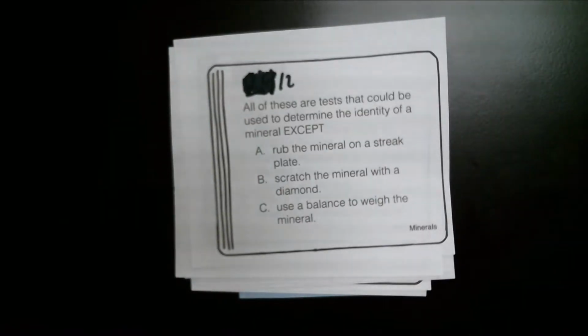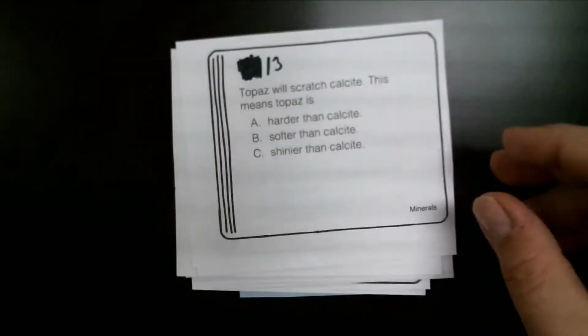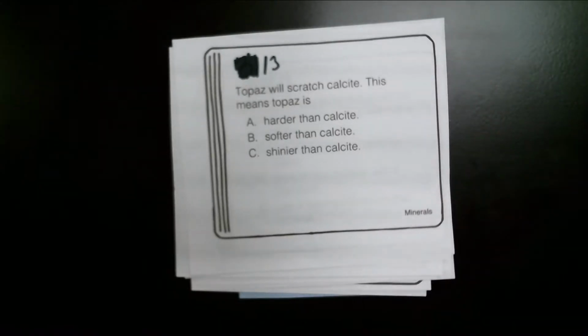All of these tests could be used to determine the identity of a mineral except. Number 13. Topaz will scratch calcite. This means topaz is blank.